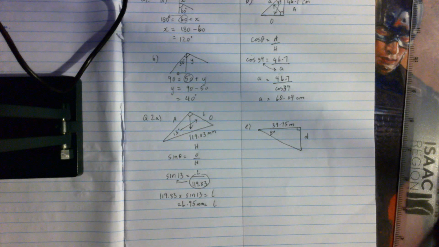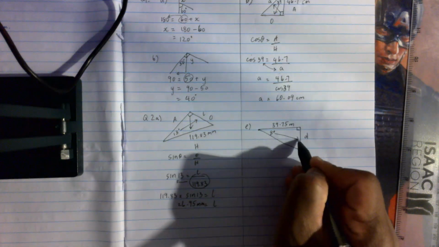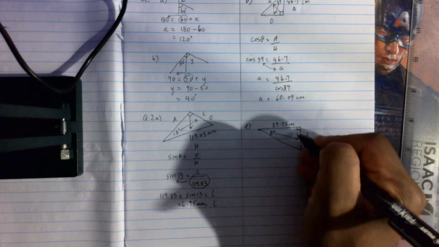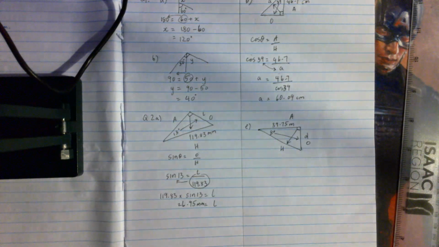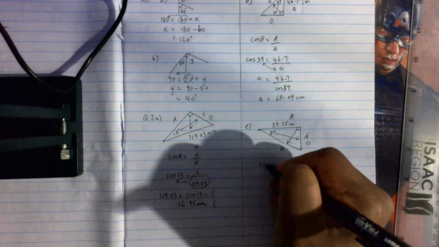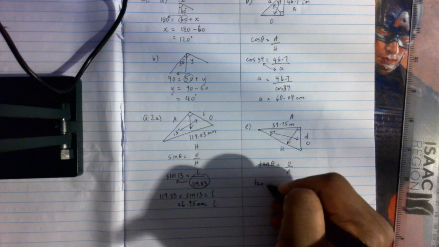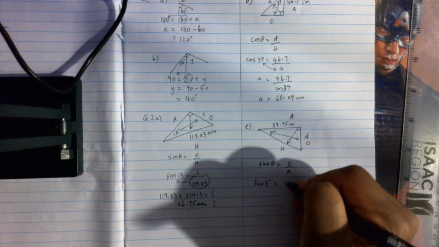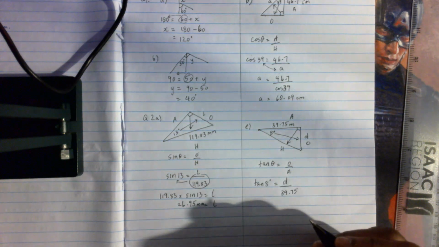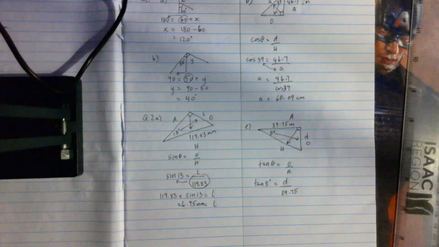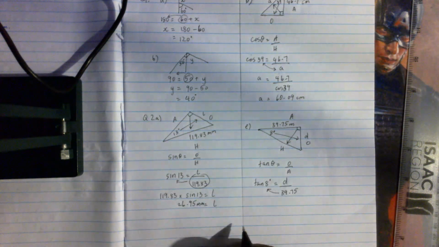Alright, last trigonometry question I'm going to go through. From the angle, the side opposite our right angle is our hypotenuse, that means this is our adjacent. We've got opposite and adjacent, that means we're using the tan ratio. That means tan of the angle, 8 degrees, is D over 39.75, which means to get D by itself, we're going to move that over there.